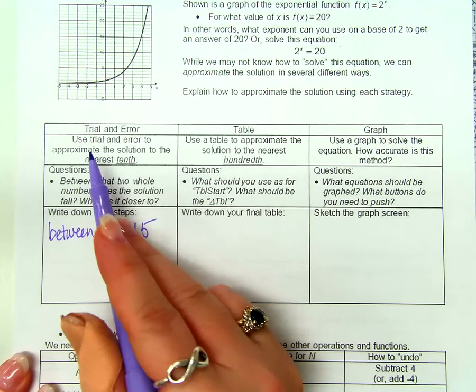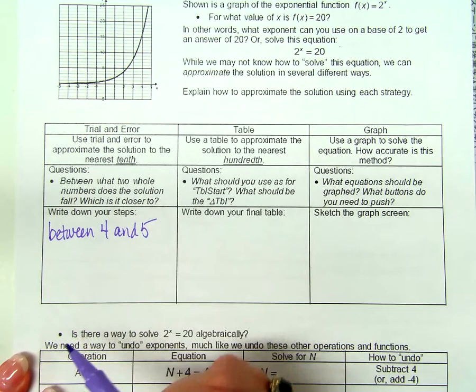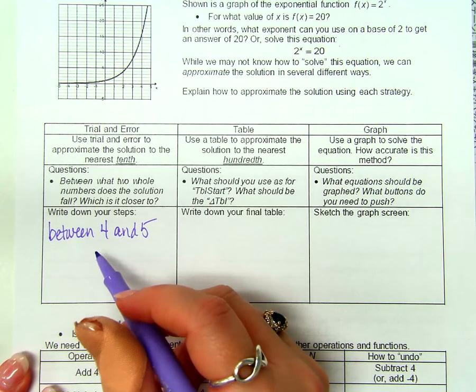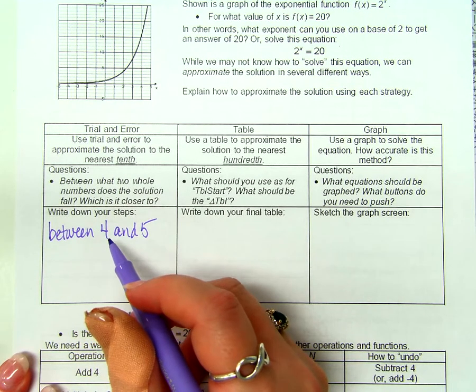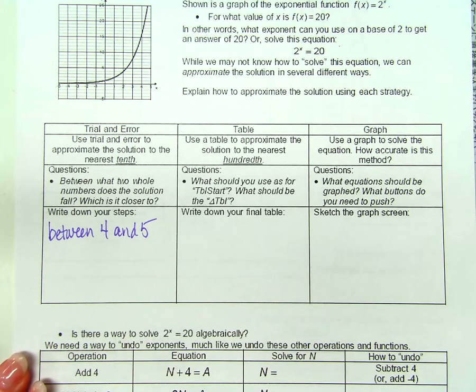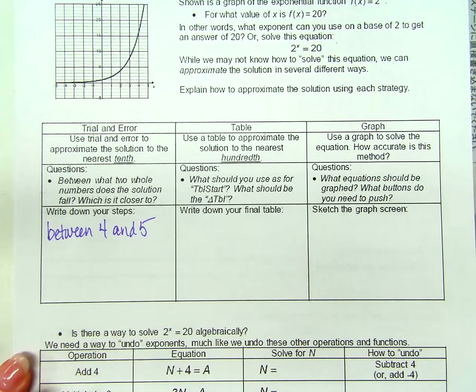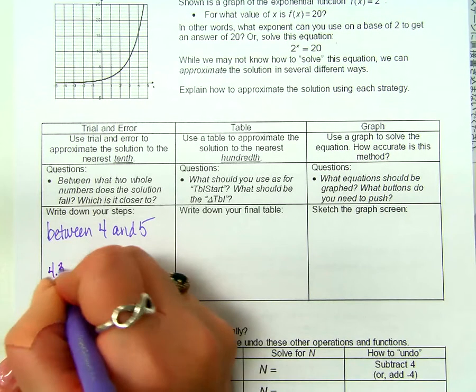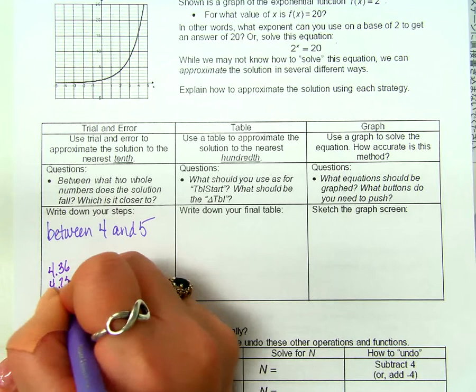So, like how much closer? Because we're guessing here, right? This is trial and error. Do you think it's 4.1? Do you think it's 4.2? Do you think it's 4.3? Do you think it's 4.7? What do you think? 4.36. So I have 4.36. I have 4.25.